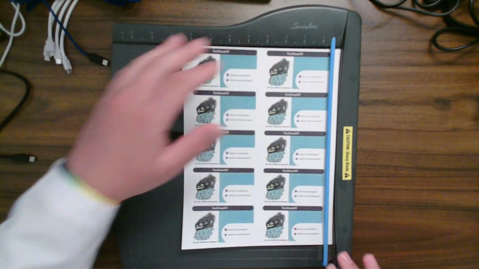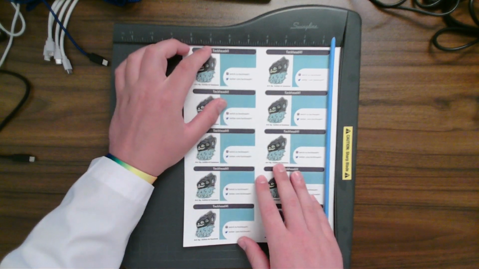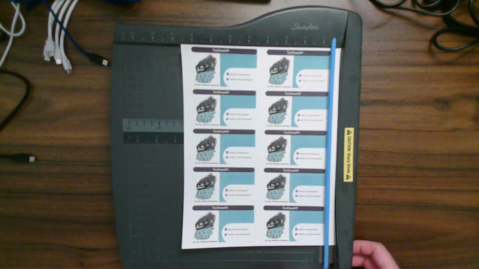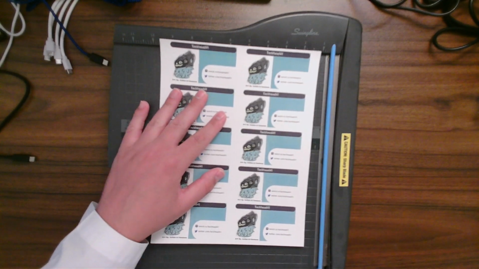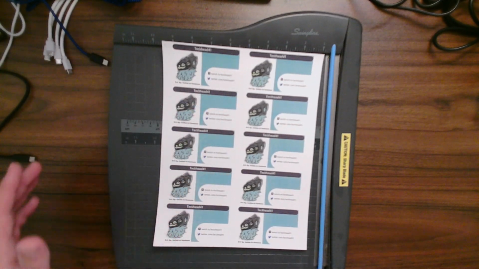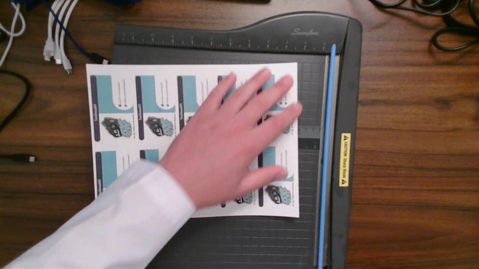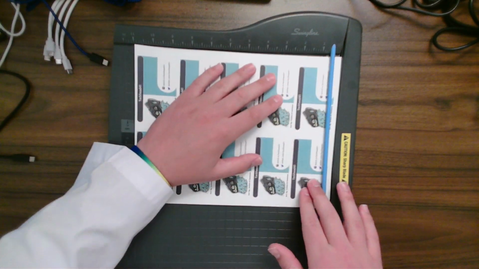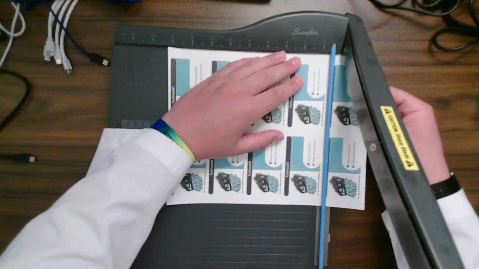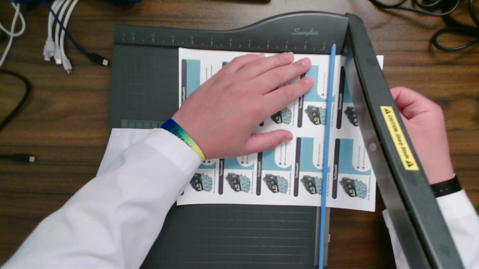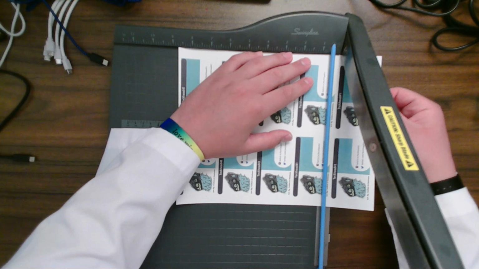So we now have our cards. I'm going to unlock the blade, so now I can activate that, and we look mighty fine. So I like to cut length first and then cut out individual cards. So this is not an exact science. I do not claim it to be one.